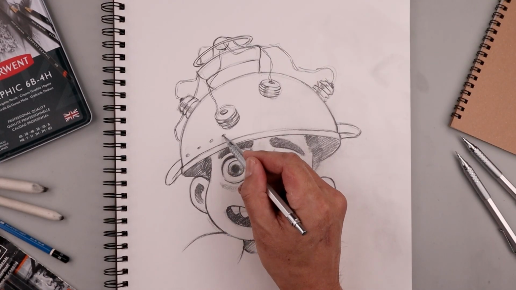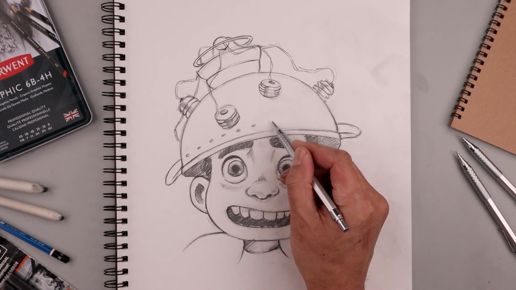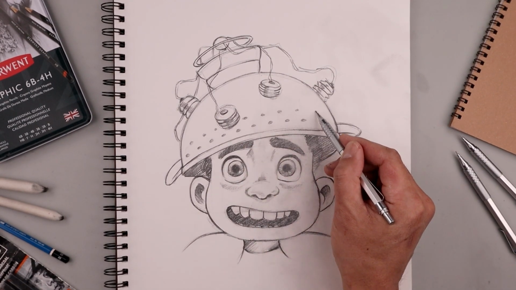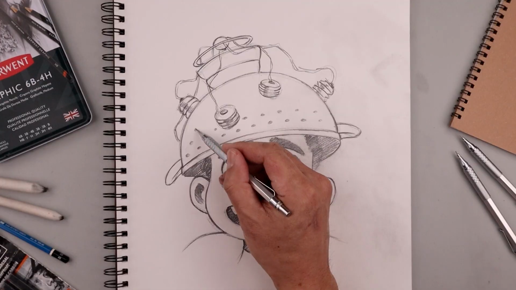I'm just going to add that texture of circles and holes inside. So I'm just going from left to right and just alternating these. And again, we're just roughing these in.